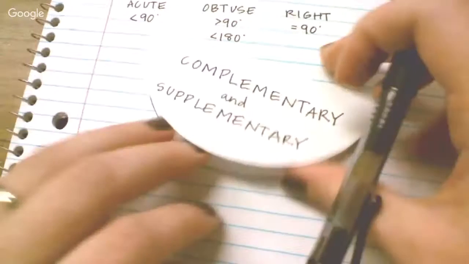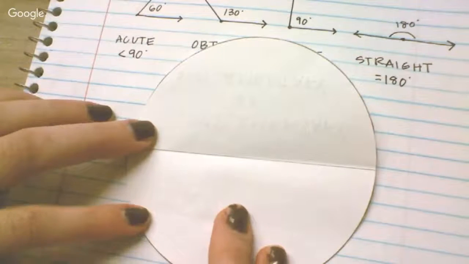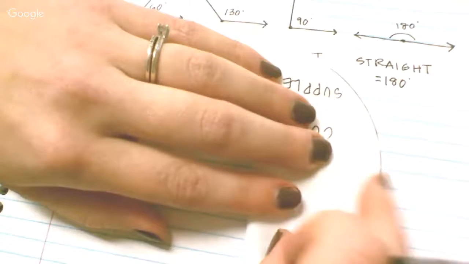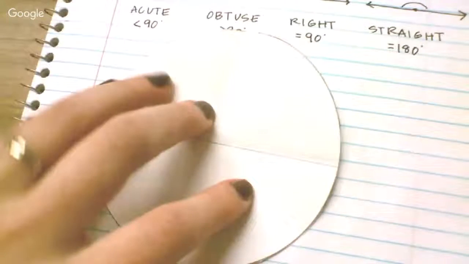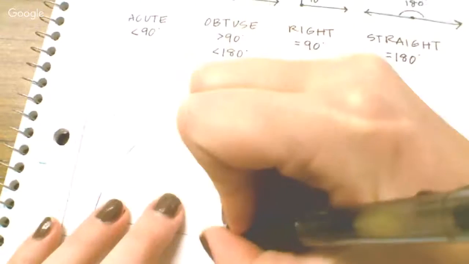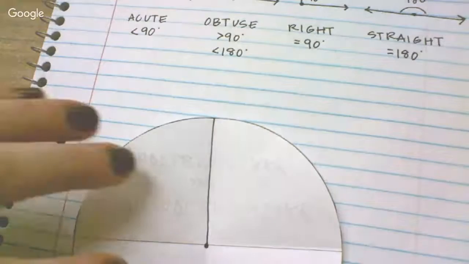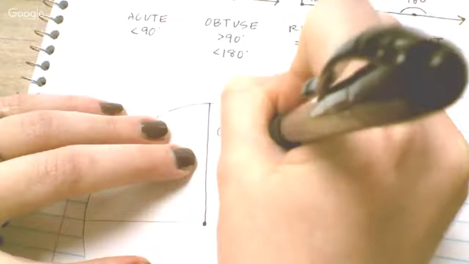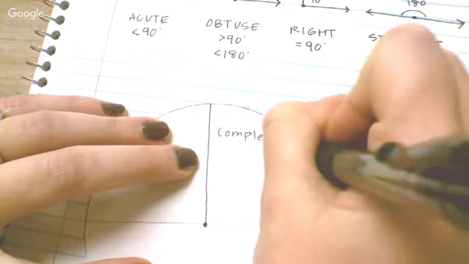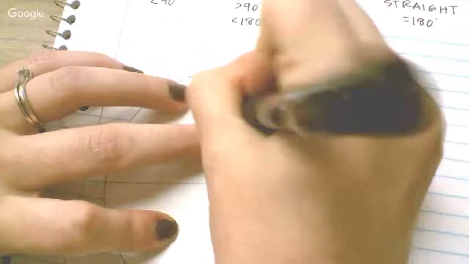Okay, so when I fold this up, actually I'm going to have you fold it in half also. So now we've divided it into 4. Okay, so complementary, if I want to take my line that I just folded and draw it straight up. Right. Complementary. It goes down a little bit.